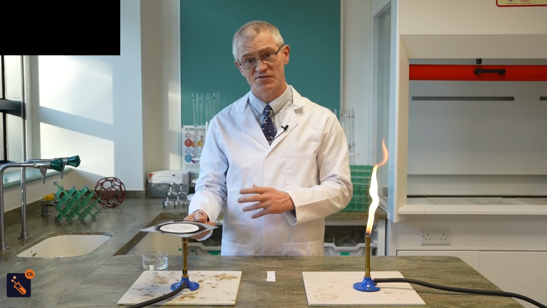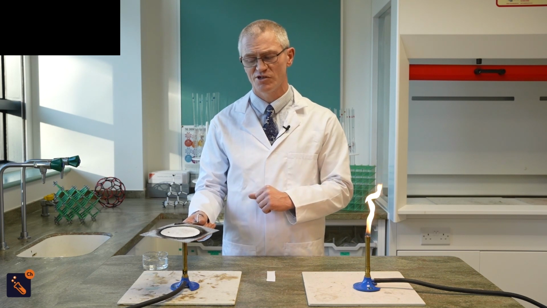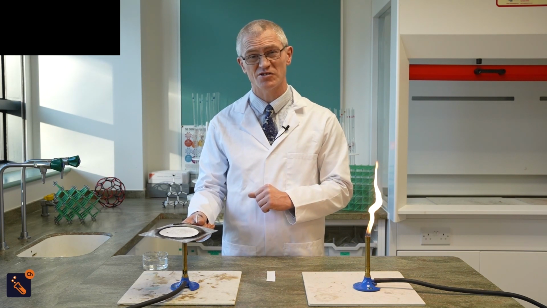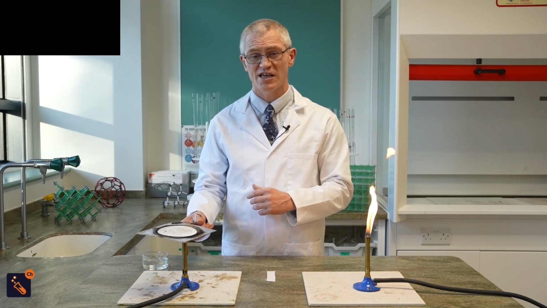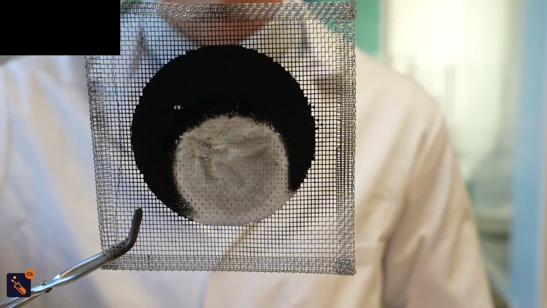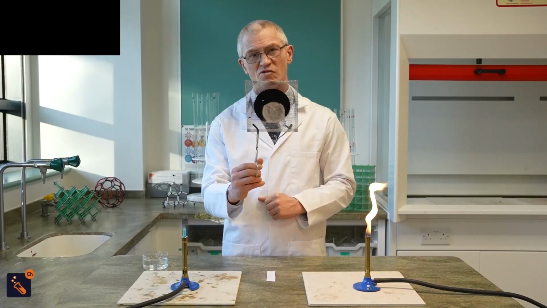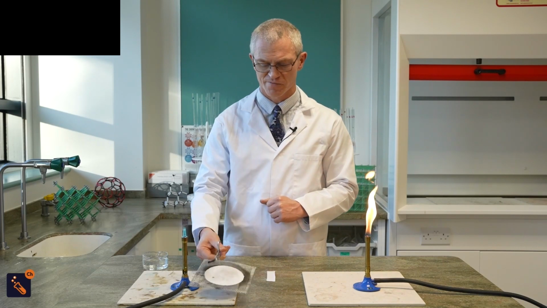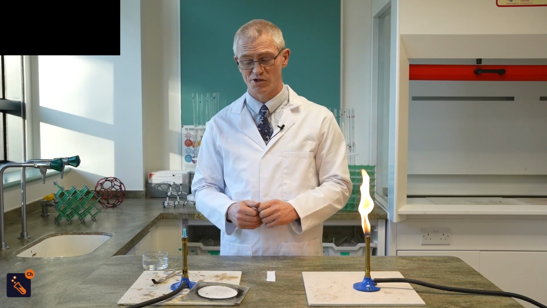So when I lift this back up, what do you think you're going to see? Well, you're going to see the carbon has been oxidized and turned into carbon dioxide, and the carbon dioxide is a gas. So that means the black substance should go, and there should be a little white dot there, or a lighter dot in the center. So that means you've oxidized that carbon completely.